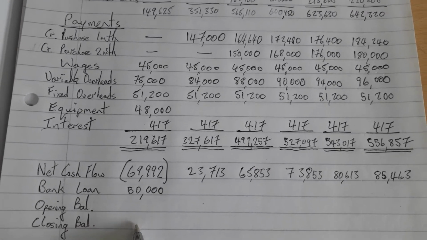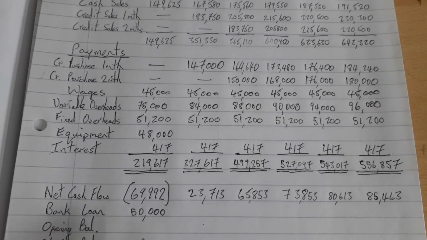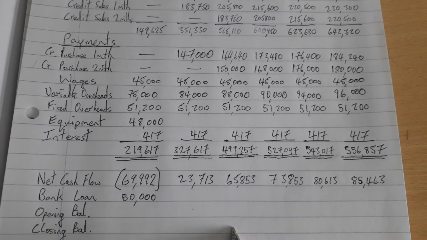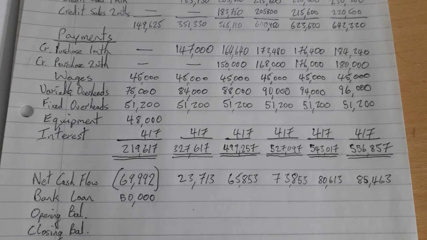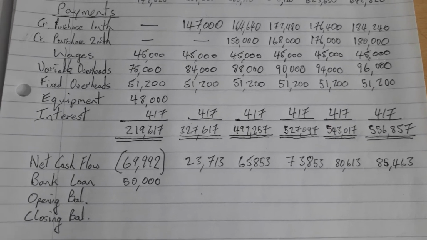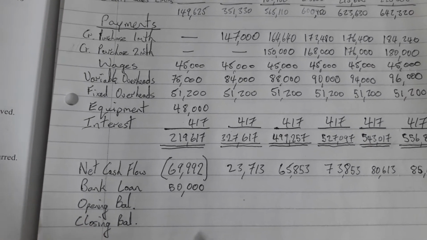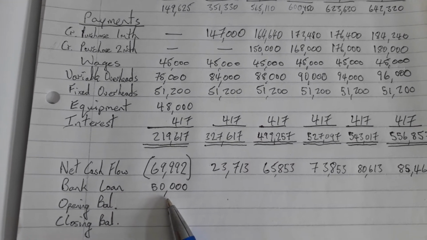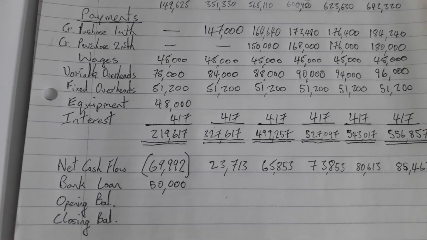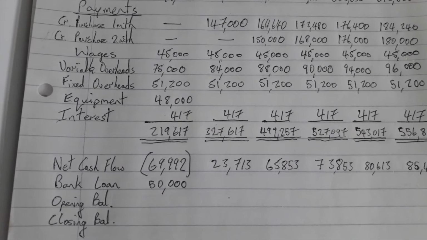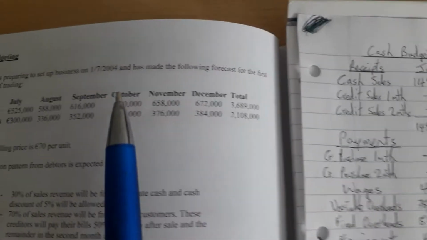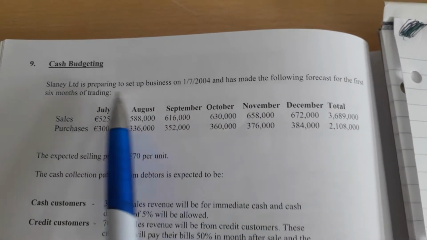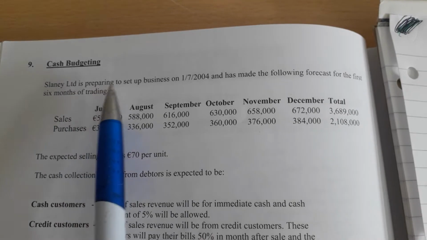The closing balance then is the amount of cash you had in the business at the end of July, the amount of cash you had in the business at the end of August, at the end of September, etc. Okay, now in some questions, you will see there will be some kind of opening cash balance at the start of the first month. This usually happens if the business has been in operation prior to the start of the question. However, in this question, and quite often in this style of question, the business is just setting up.